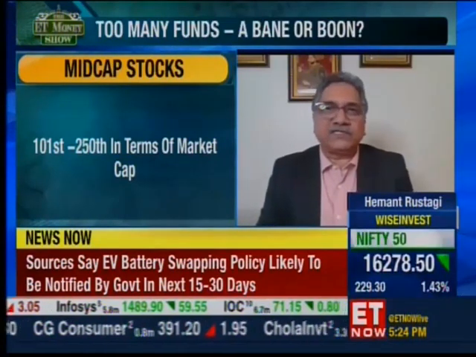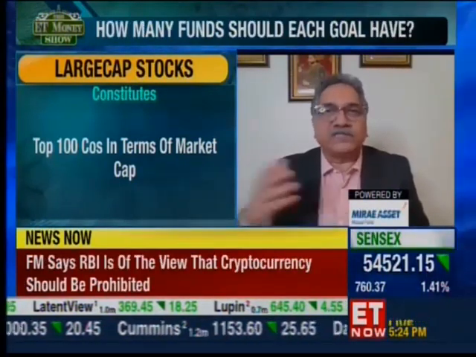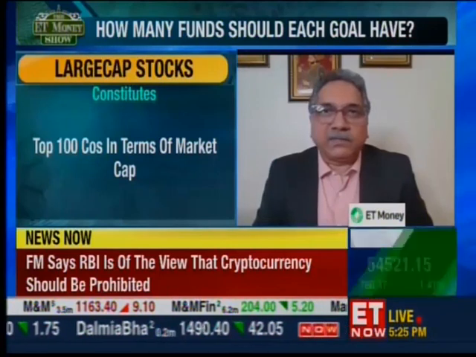Before we get to the definition of these funds, I think it's important to understand as an investor what these segments actually are and what is the definition of these three segments of the market. As per SEBI's definition, the large cap companies are the top 100 companies in terms of market cap, and from 101st to 250th company in terms of market cap are mid cap companies, and any company which is beyond 251st is basically considered to be a small cap company.